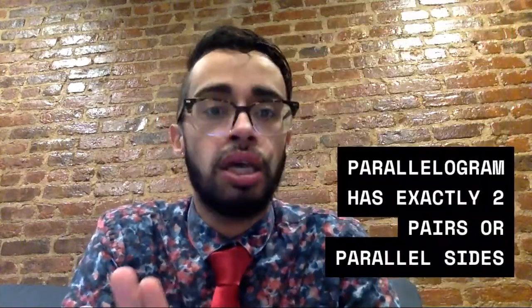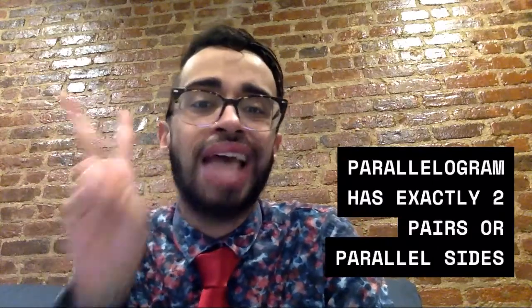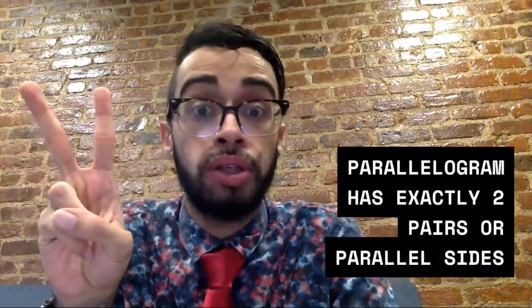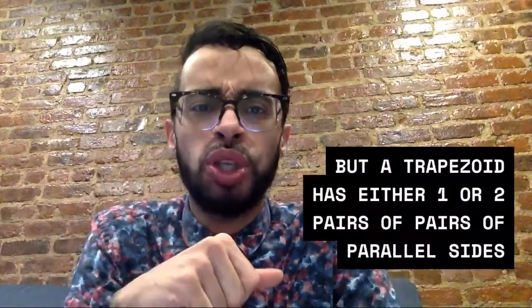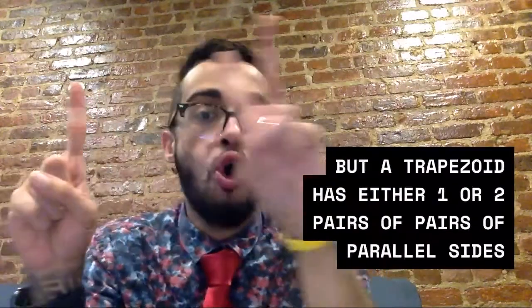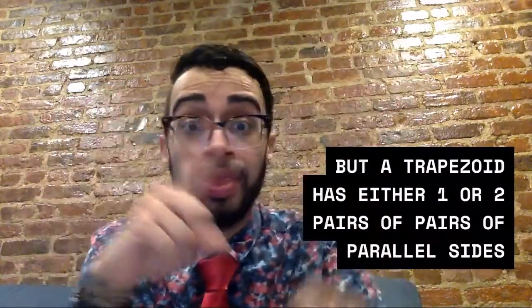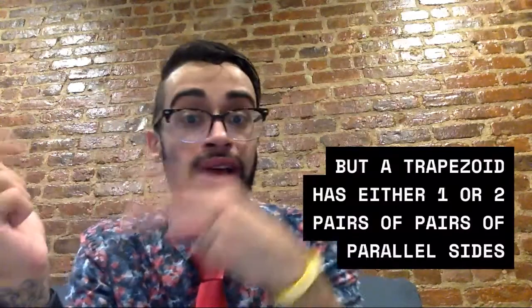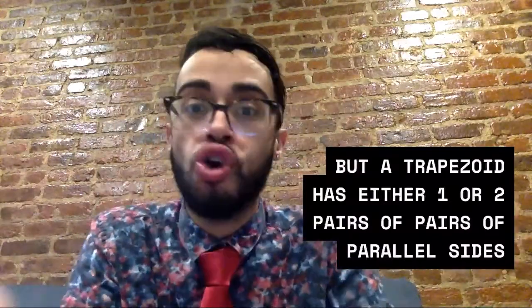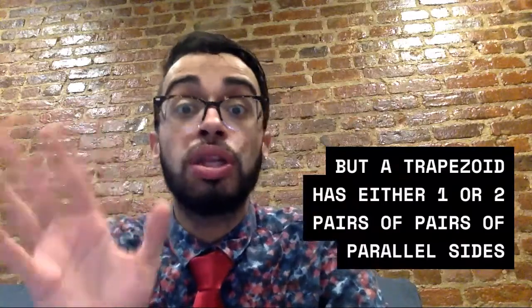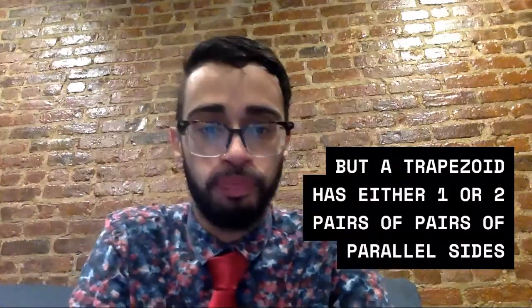So, just to make it nice and clear, a parallelogram has exactly two pairs of parallel sides. However, a trapezoid has either one or two pairs of parallel sides. If it has one, it's a trapezoid. If it has two, it's a trapezoid. Either way, it's a trapezoid. So really make sure you understand that part.